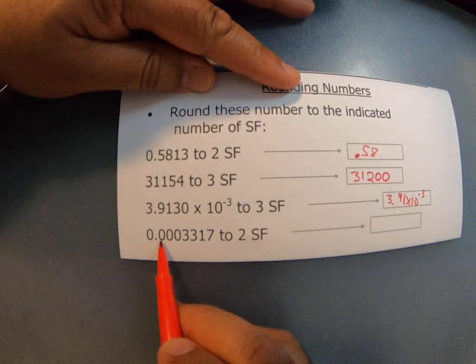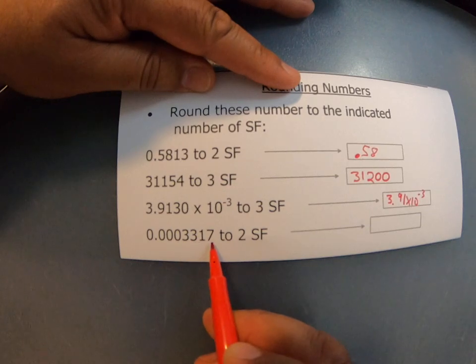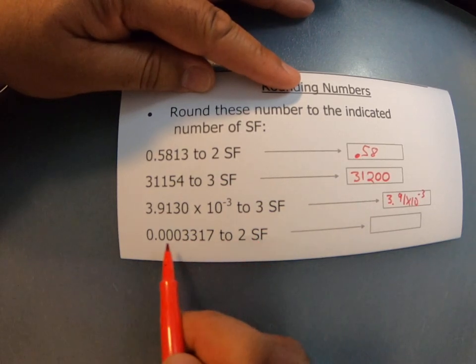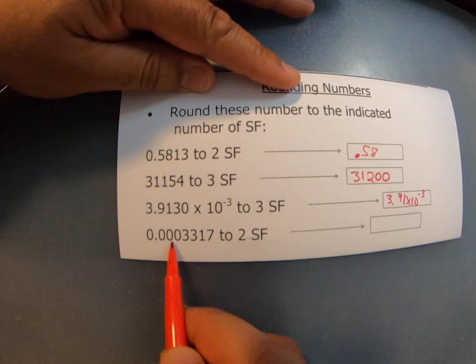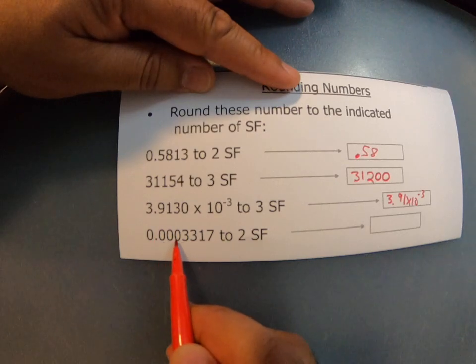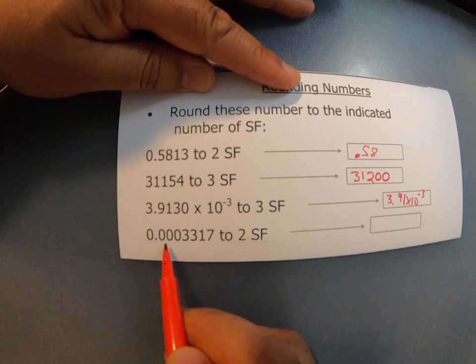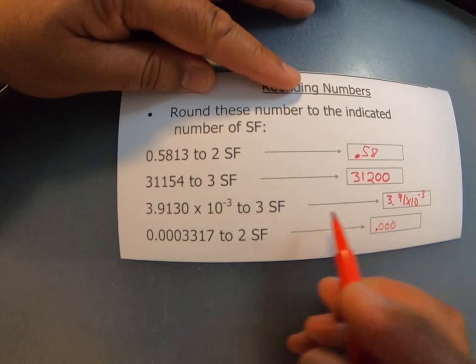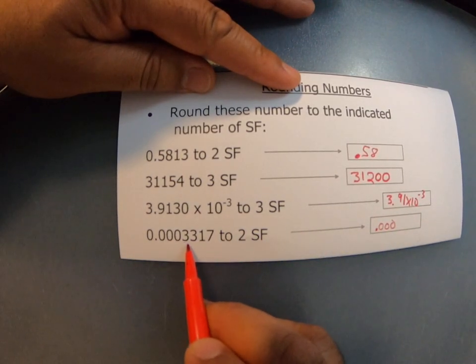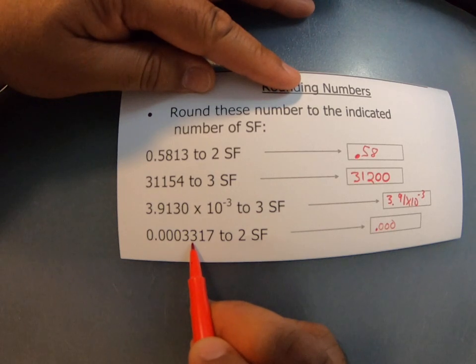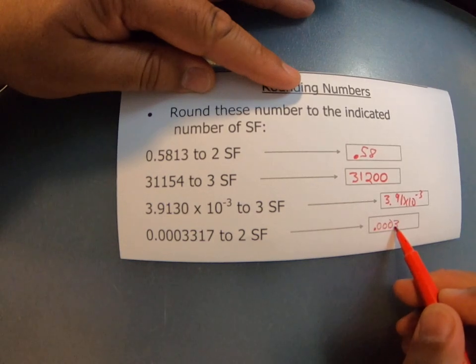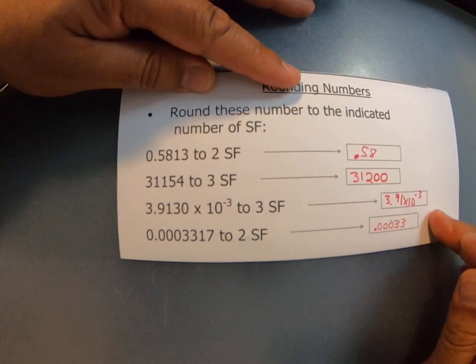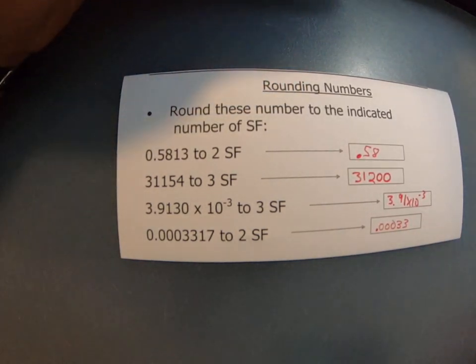And then this one here, 0.003317, two significant figures. The first significant figure is this 3. Remember, these zeros are not significant. They're simply placeholders, but you still have to write them. So 0.000, and then go two significant figures, 1, 2. What happens to the 3? Look at the number after, it's a 1. So this stays as a 3. And that's how you round numbers to the correct number of significant figures.